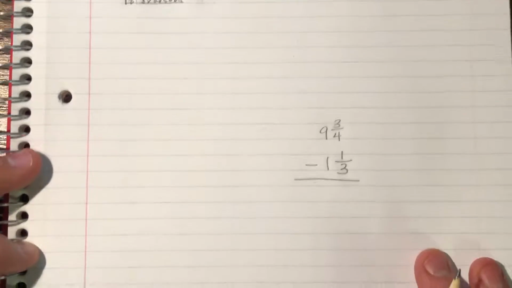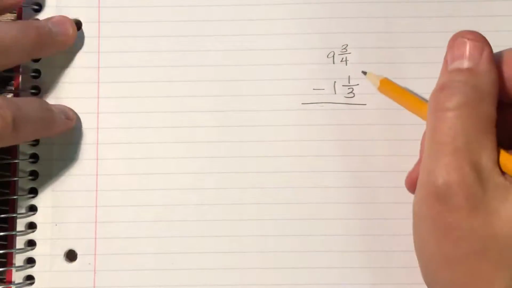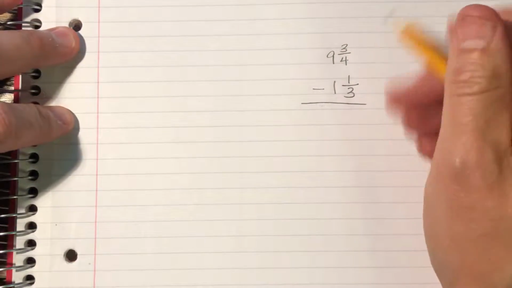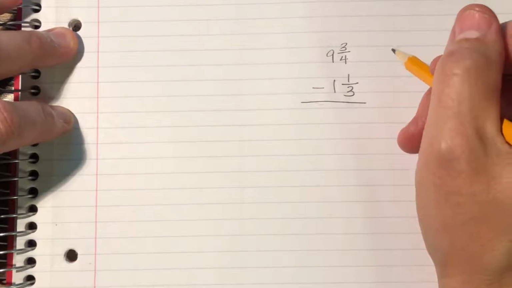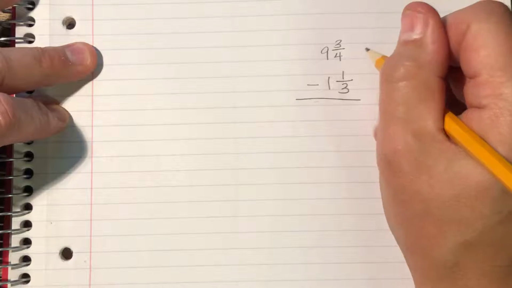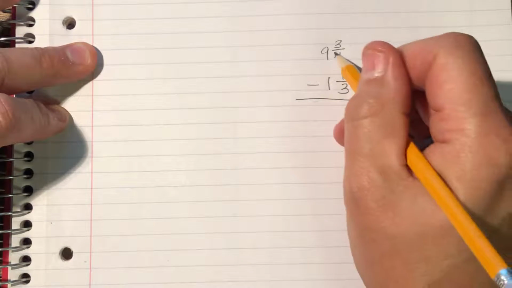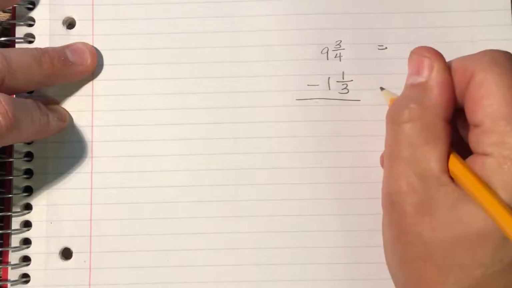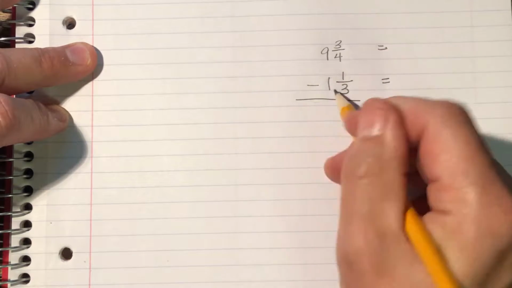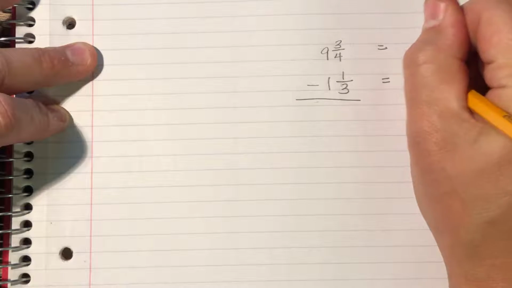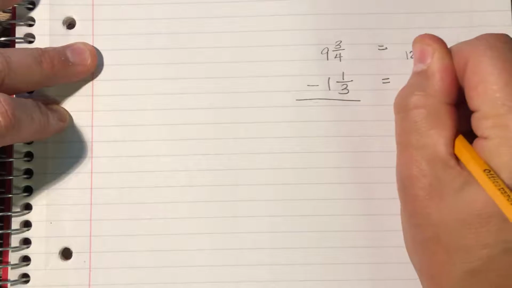Now in the next example, I'm actually going to have to rename the fraction part of the mixed number. So I want to do that first before I draw the models. So I'm going to go ahead and get a common denominator, and the least common denominator of 4 and 3 is going to be 12, so I'm going to turn these into twelfths.